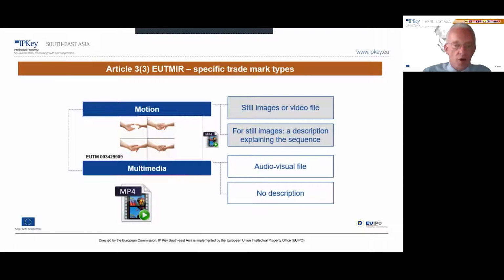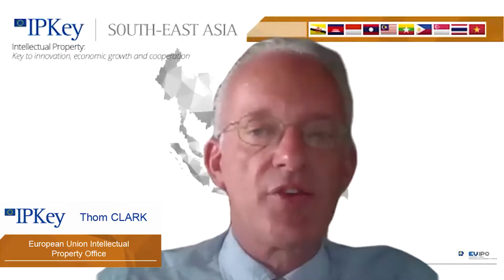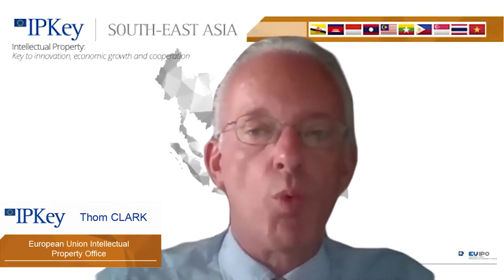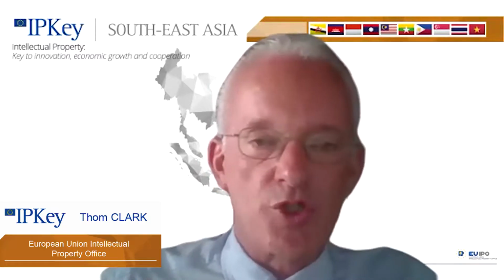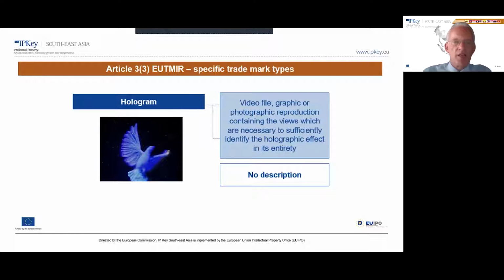However, this solution can't work for marks which combine image and sound, which now come under the title of Multimedia Marks. And these can only be represented by submitting an audio-visual file containing the combination of image and sound. In these cases, the law doesn't allow for the filing of a description, apparently on the assumption that in the case of purely visual signs, a description in words would create more problems than it would solve. And finally, hologram marks. These fall somewhere between figurative and motion marks, and they can be represented either by means of a video file or by graphic or photographic means, which is capable of showing the holographic effect.